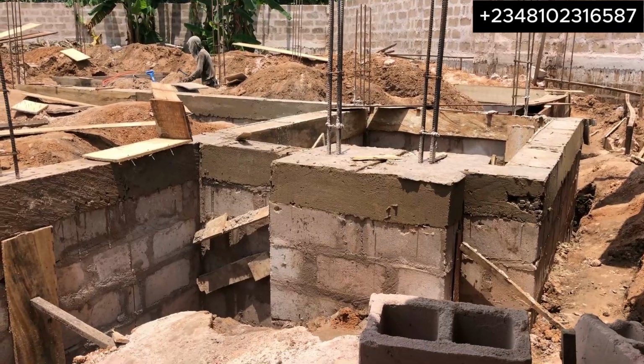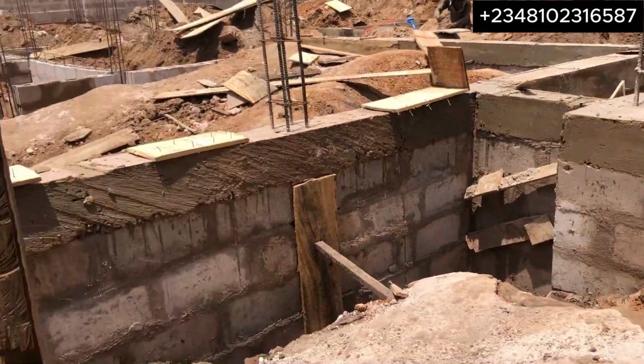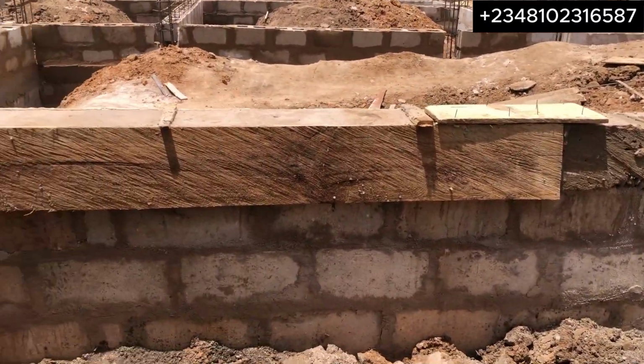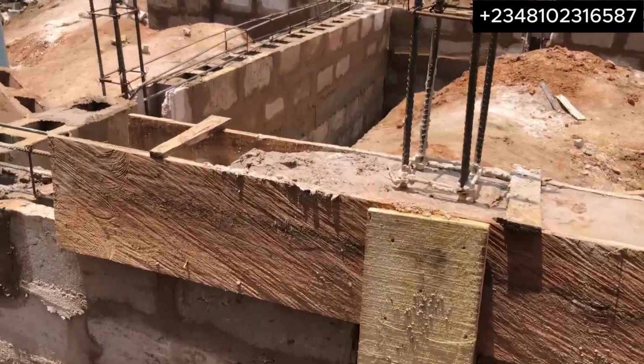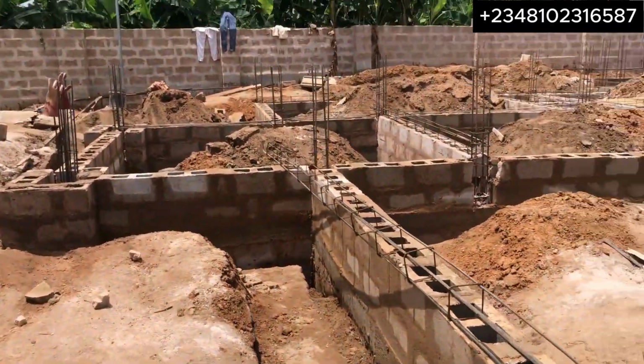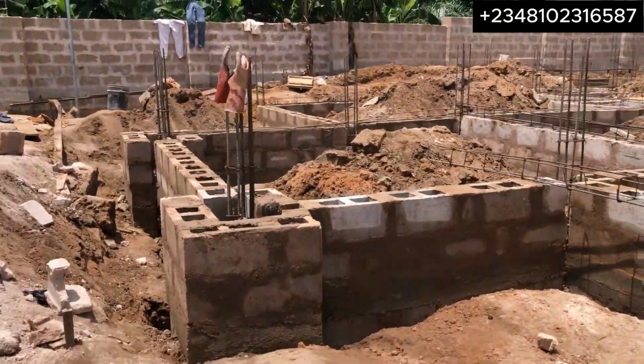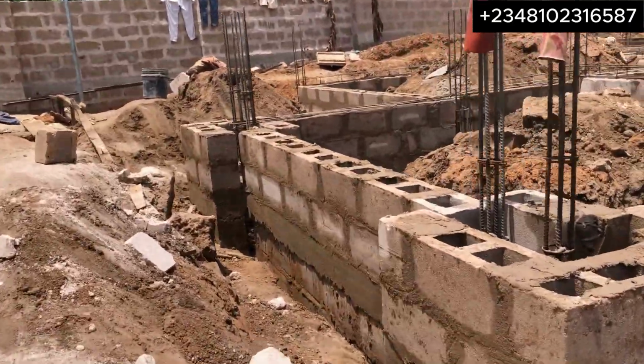So when we are doing building designs and construction, it's always advisable to do a soil test so that you know exactly what type of foundation is suitable for your piece of land and for the building you want to build.